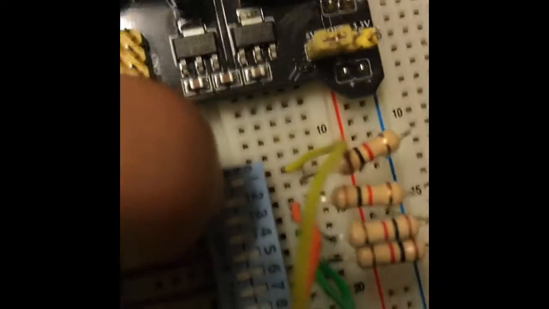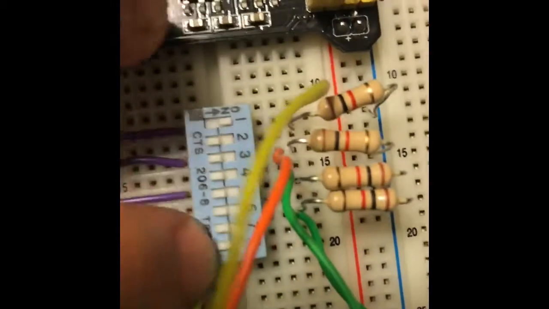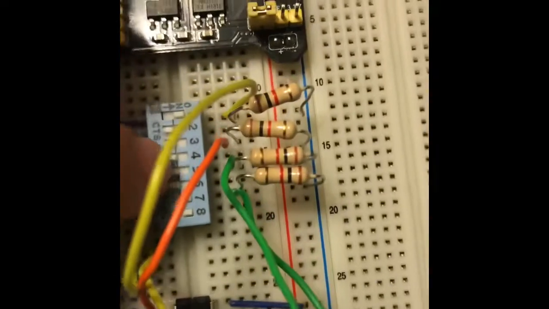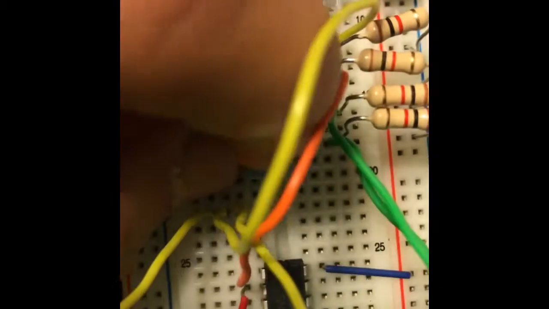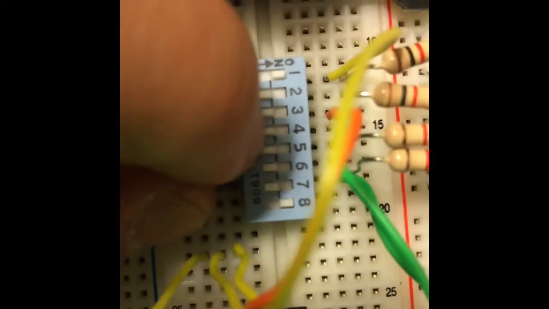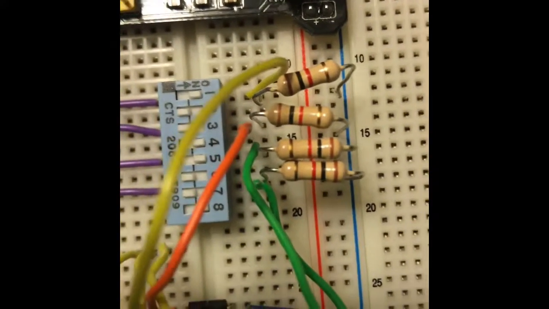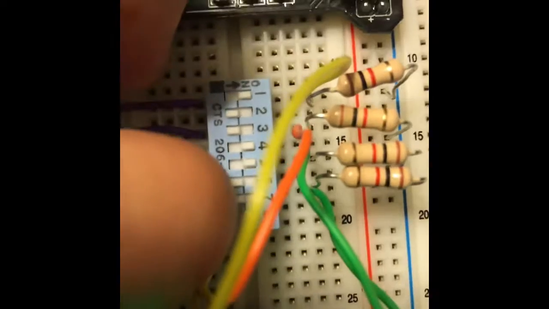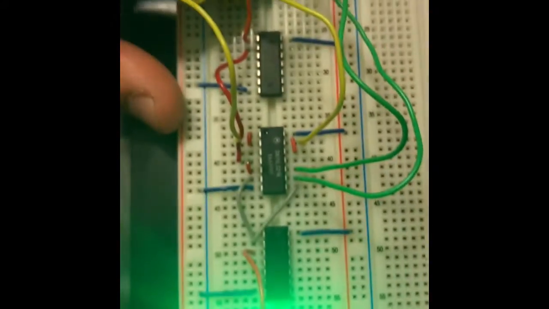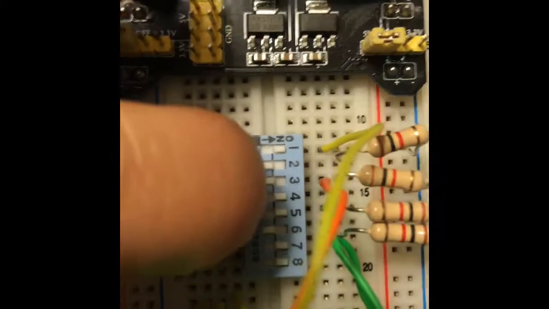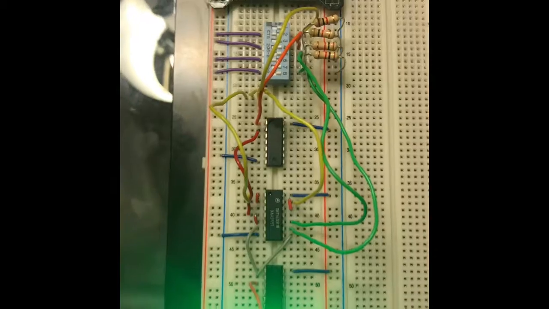If I turn on A, that's my first on position. My second on position is A and D. My third on position is just A and C. So let me turn off D, turn on C. Alright. Now my fourth on position is A, C, and D. And my fifth and final one is A, B, C, and D. Right? Just an overlook of my circuits.